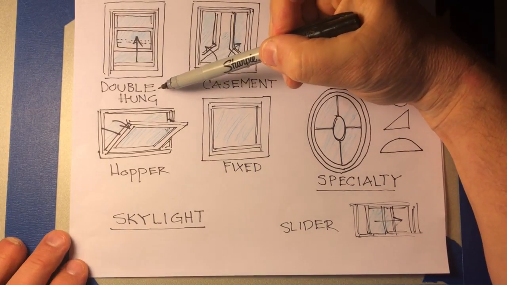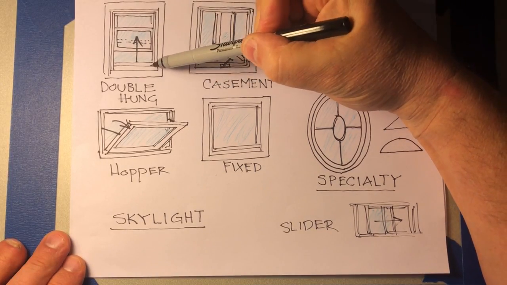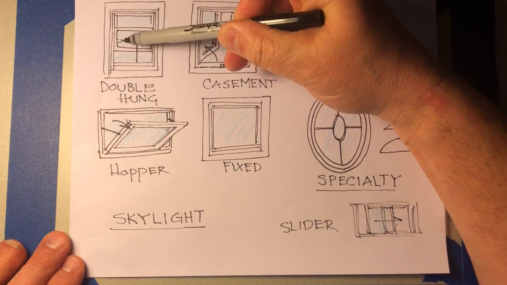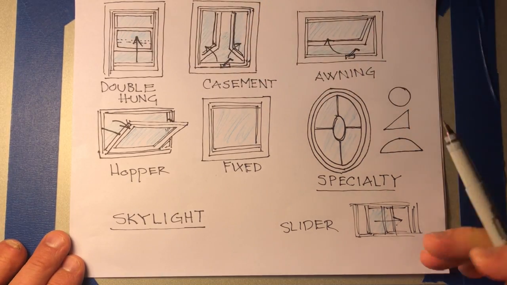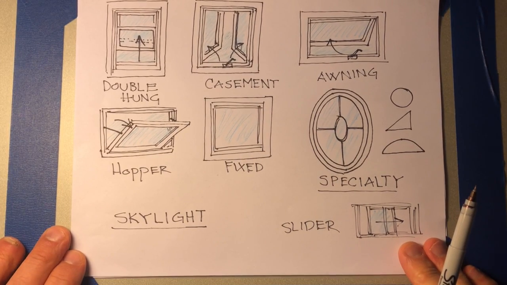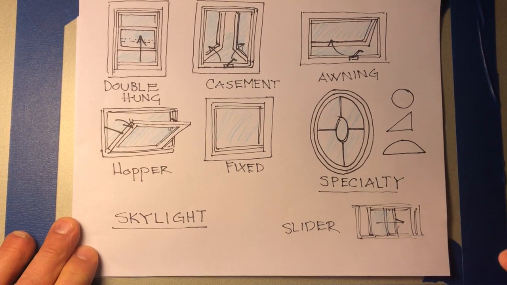Okay, the first style is double hung. In the double hung, the sash slides vertically from bottom to top, opening the window, allowing that fresh air into our room. It's a very popular style. It's been around for several hundred years, and it's still very popular today.